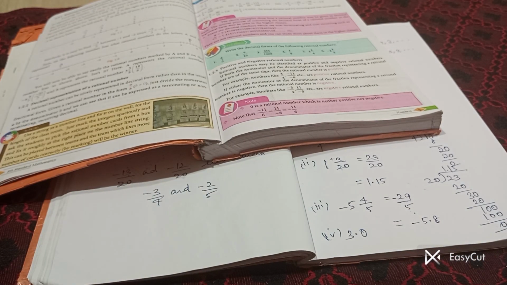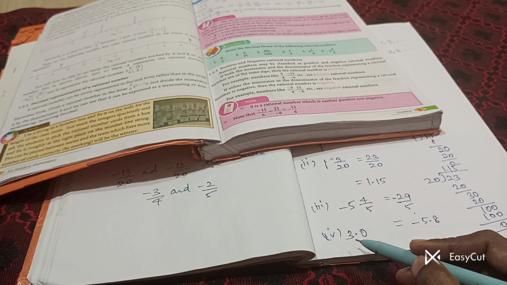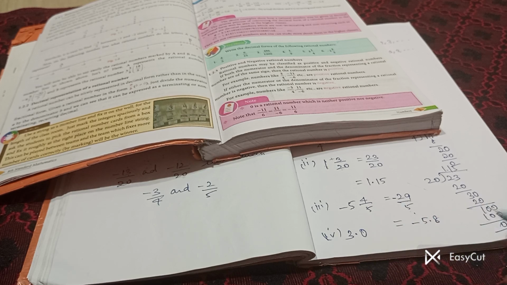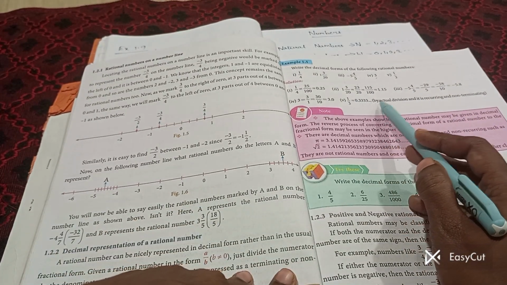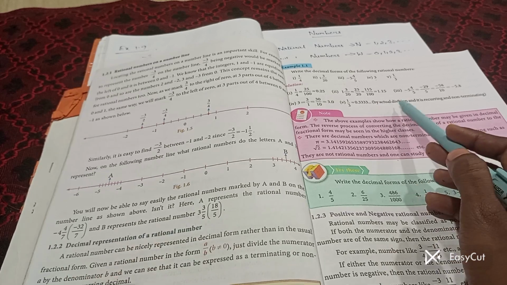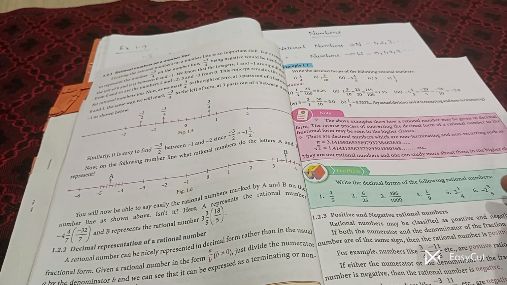Friends, just remember this in your mind. If you want to convert the original value into a decimal, we can put the point after it. Next is 1 by 3. 1 by 3 is equal to 0.3333 and it goes on, because it is a recurring and non-terminating value.